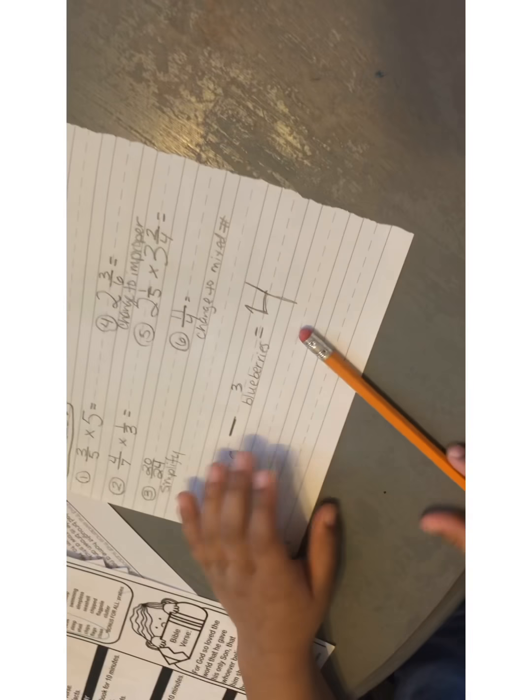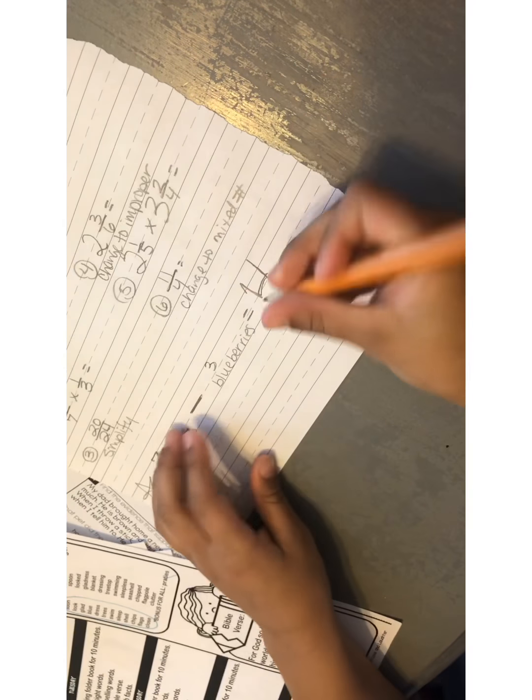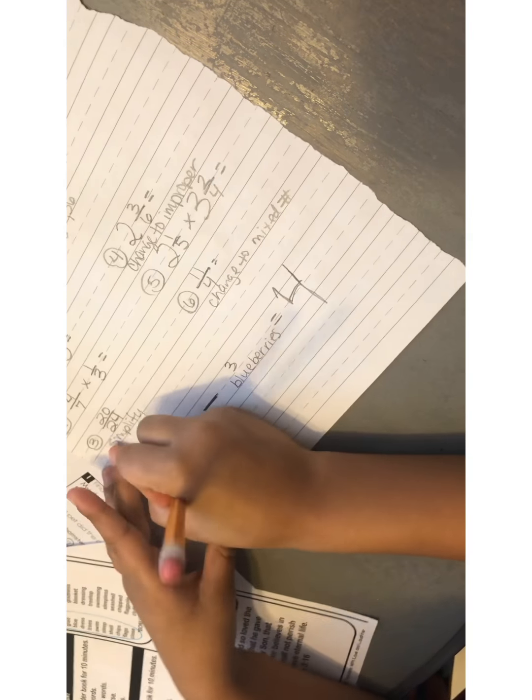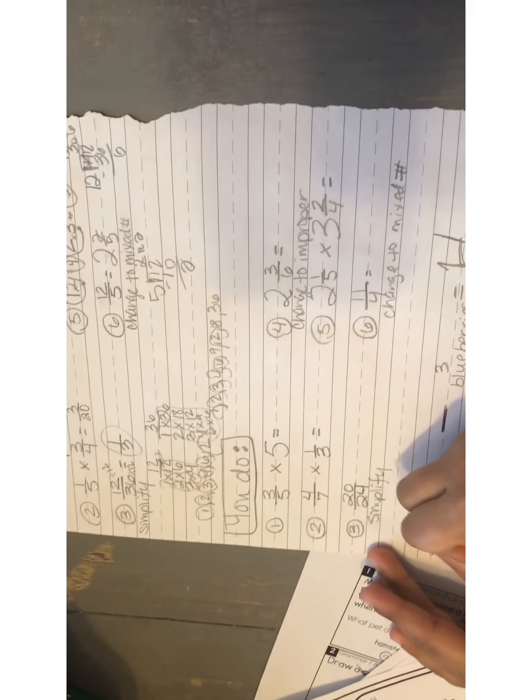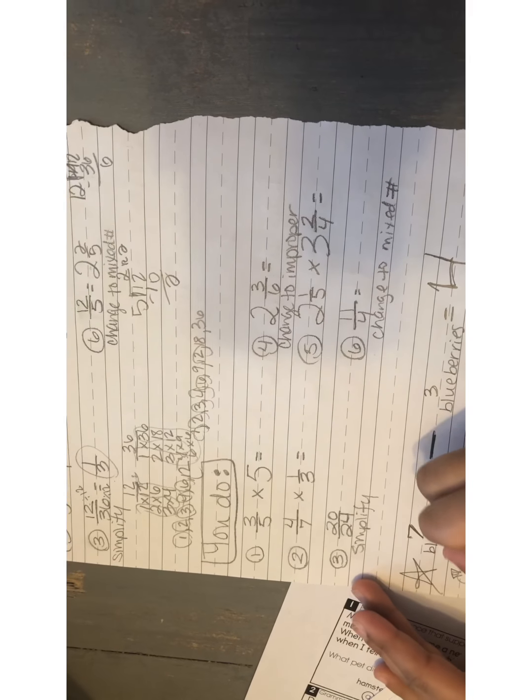You're going to write your denominator? I'm going to draw blueberries. She's going to draw blueberries. Okay, so she did it. Nice job. And then these problems are for you, wonderful students, to try out at home.